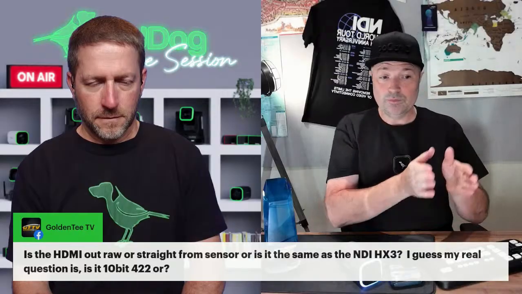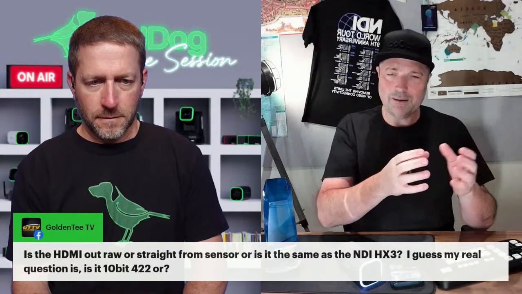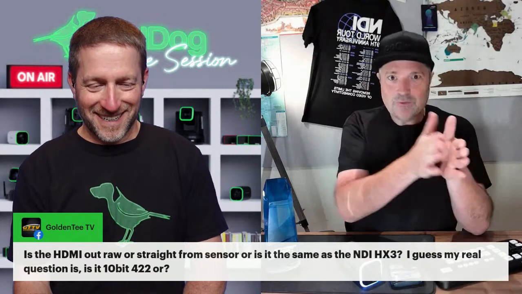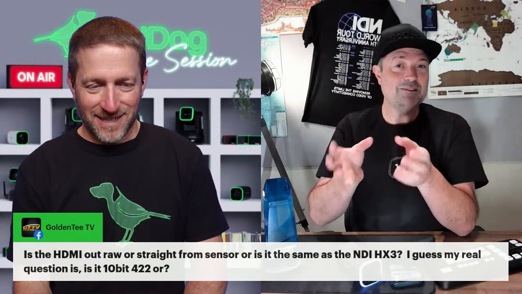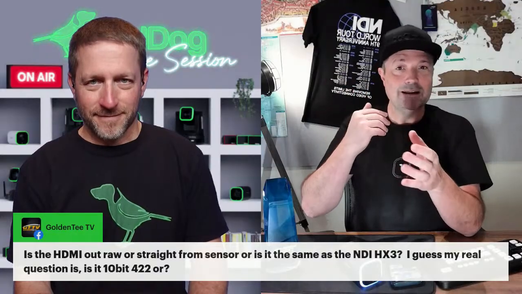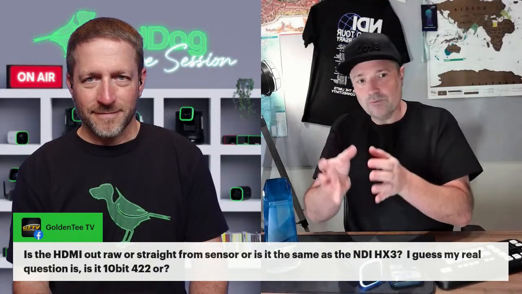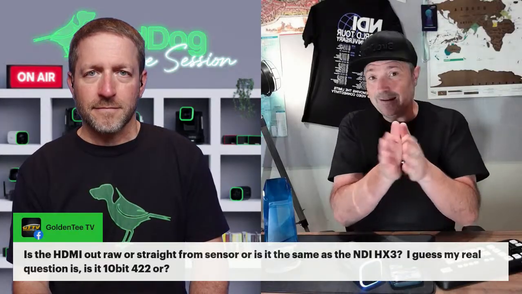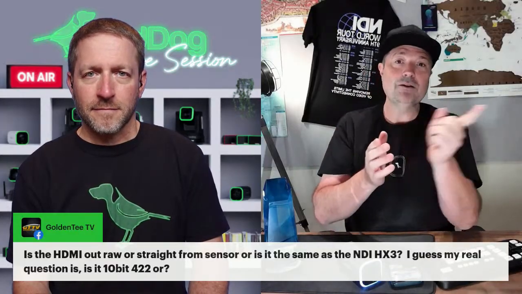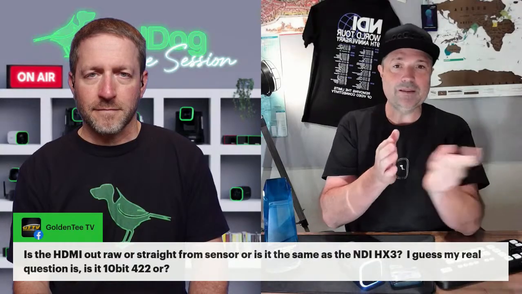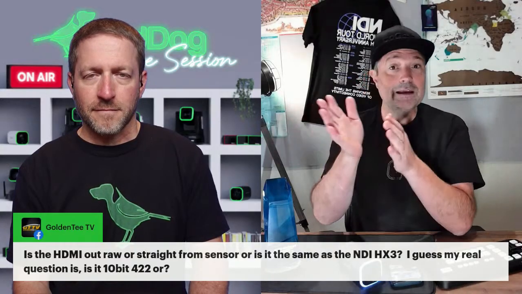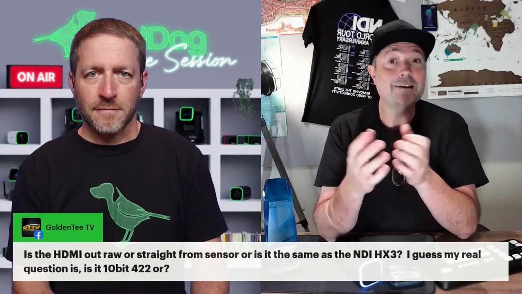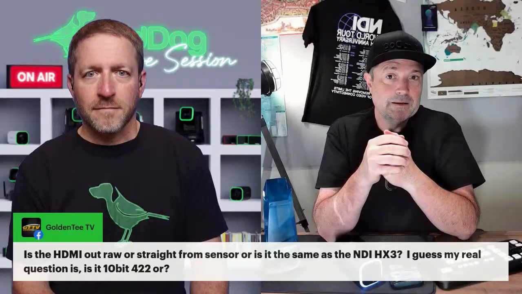So if you look at, I'm not going to do camera signal paths too much, but you've got the sensor, then you've got the image signal processor. The image signal processor does all of our white balance and autofocus and all of that kind of stuff. So after that, it then splits. One part goes into NDI HX3 and the other part goes to the HDMI. So I think the question is here, does it go through compression? And it doesn't. It's the live output from the sensor.